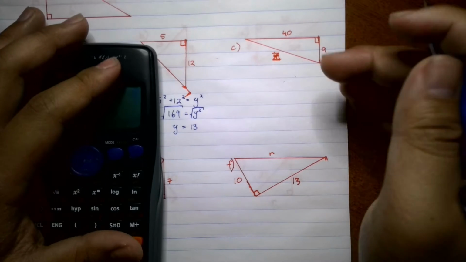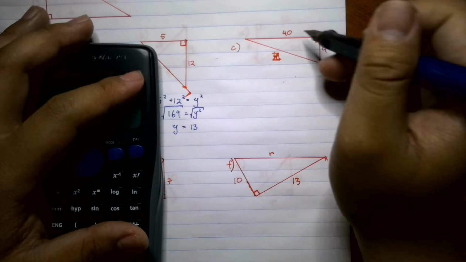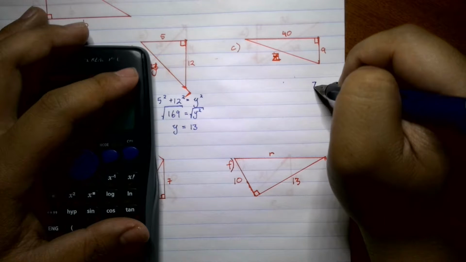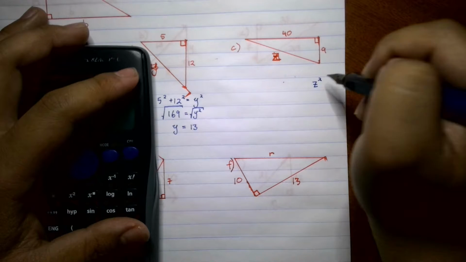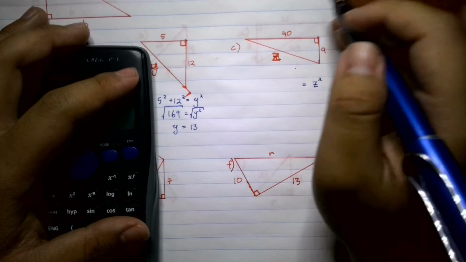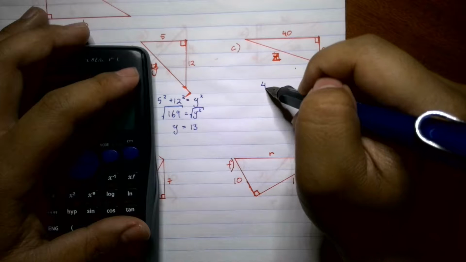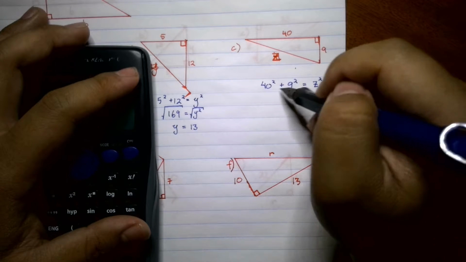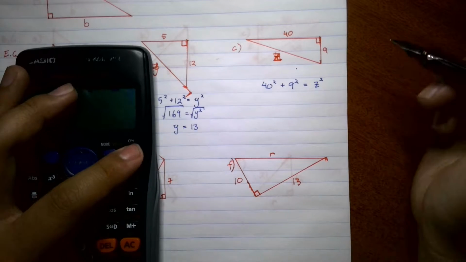Alright, here we go. Once again, we have 40, 9, and z. So we're going to put z squared by itself off to the side. This will give us now 40 squared and 9 squared on the same side of the equal sign.